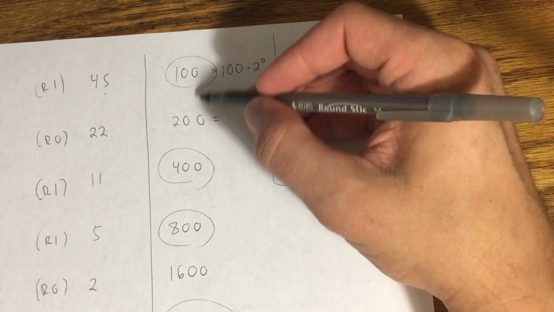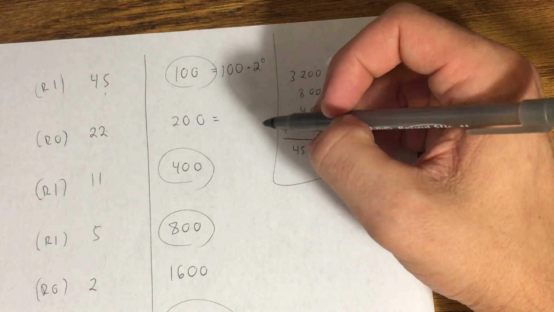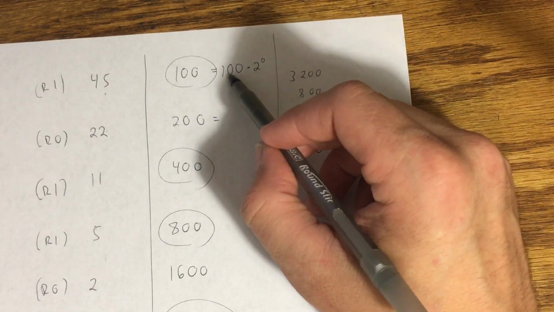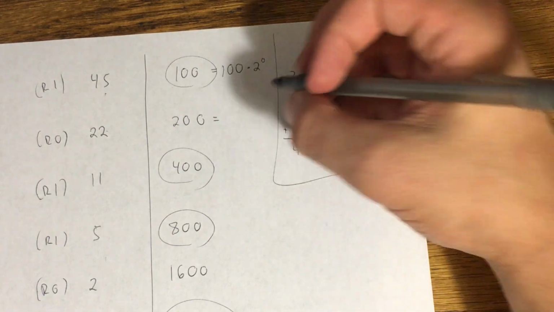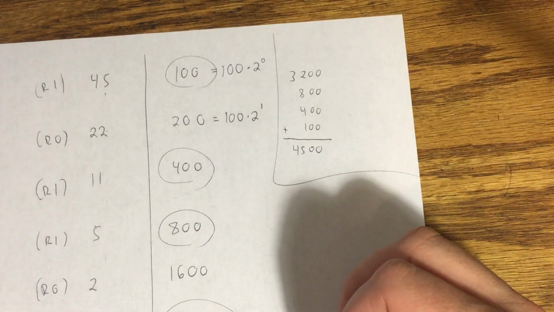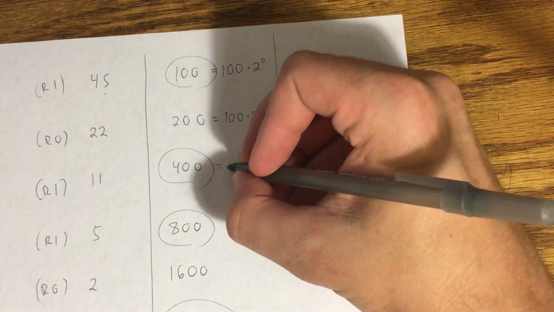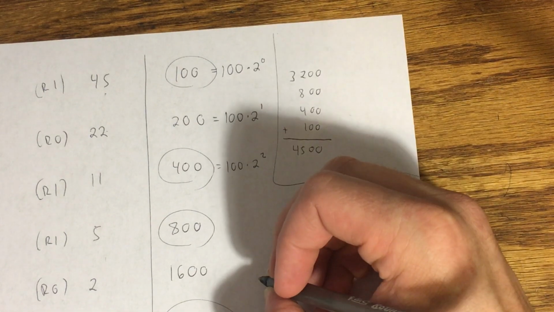Now, if the process here is to double each previous number, or to multiply it by 2, multiplying this expression by 2 just increases the exponent on that 2 by 1. So that's like 100 times 2 to the power of 1. Then if I double that, that's like 100 times 2 to the power of 2.